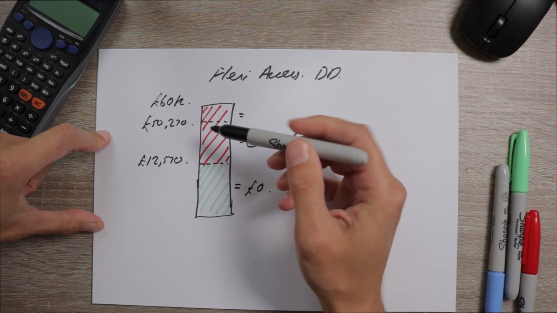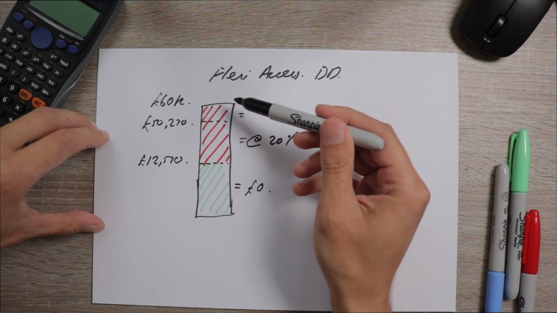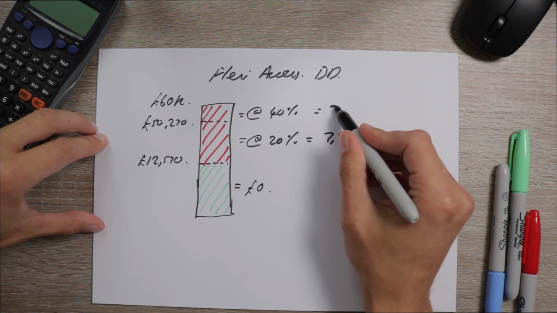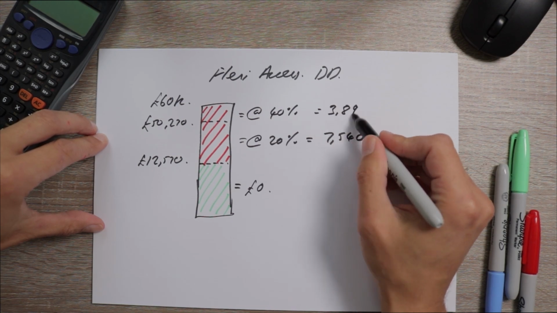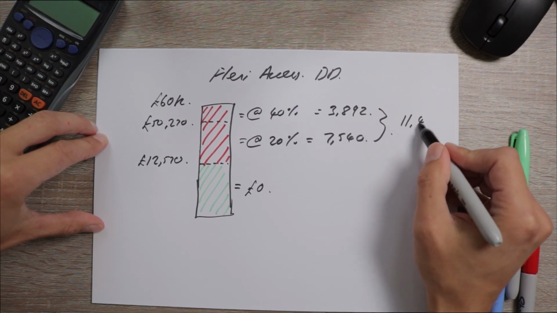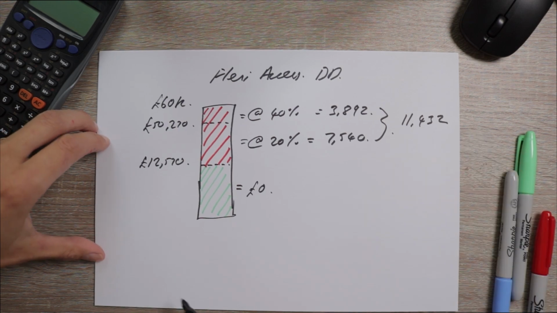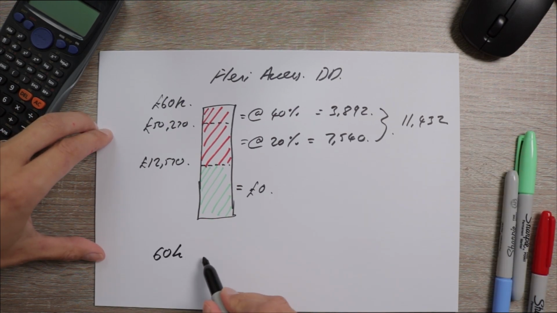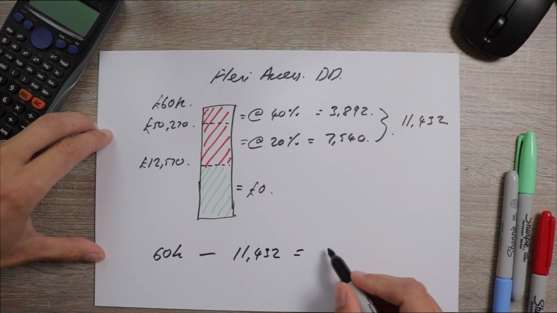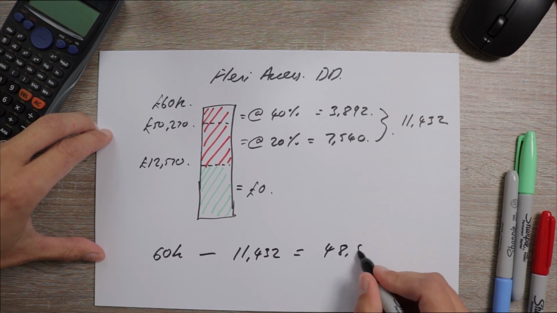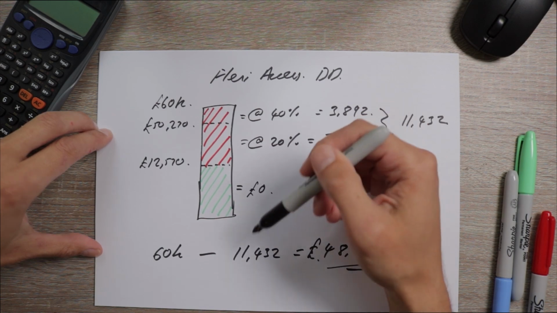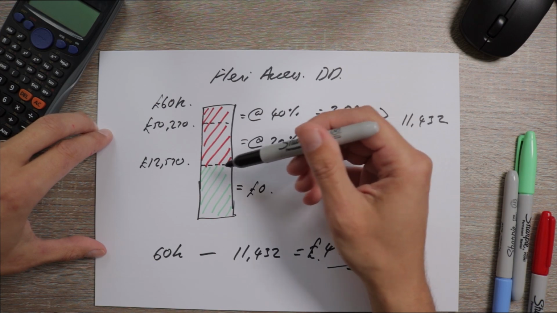The next band, so above £50,270 to £60,000, is then taxed at 40%, which is about £3,800, which gives us a total tax bill here of £11,432. Clearly we can then work out what our net position is. We've got £60,000 gross income, we've got £11,432 of tax, which gives us a net income of £48,568.